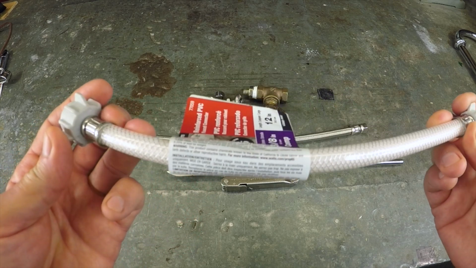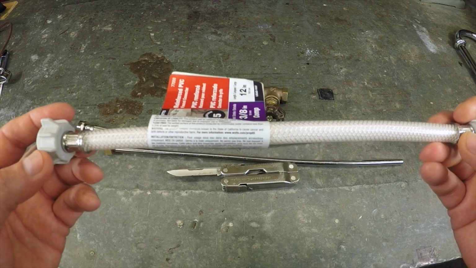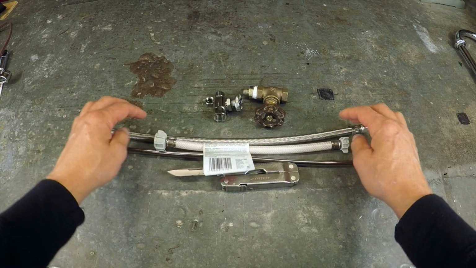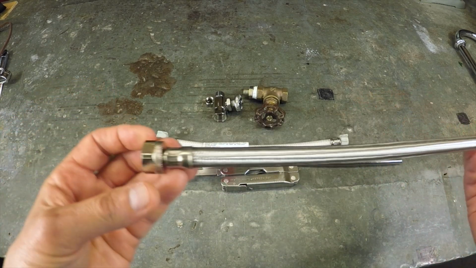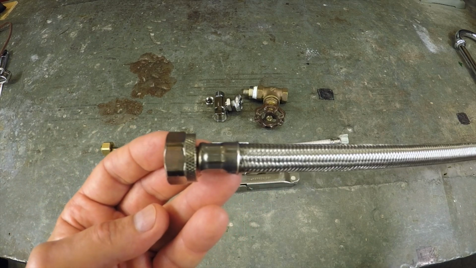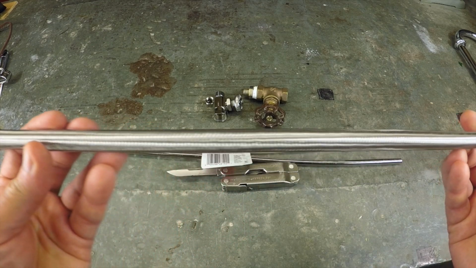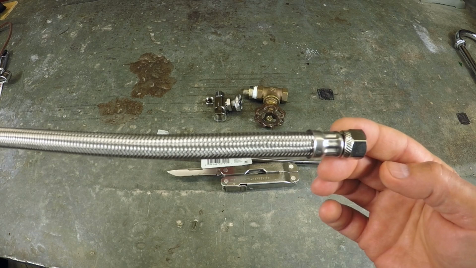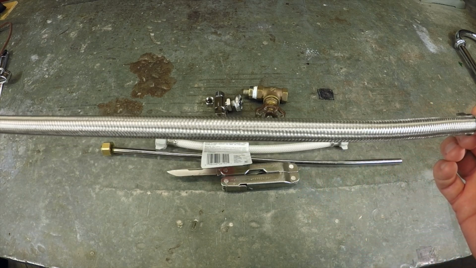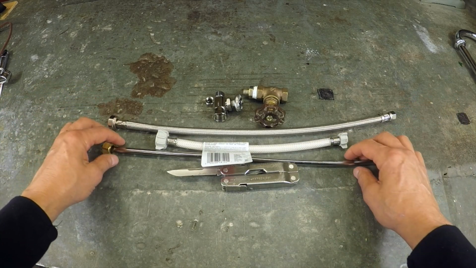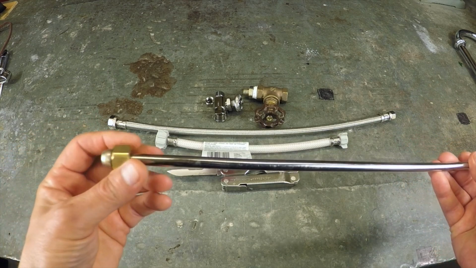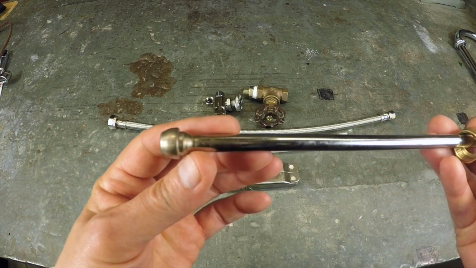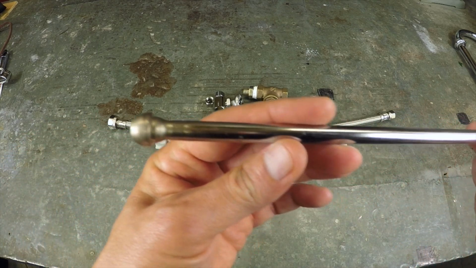And if given a choice, I would tell you to go either with the braided stainless steel versions. This is for a basin, but they make them for a toilet. This is what's most popular today. But you know, in my world, I'm always old school, and I like the solid copper version of a basin or a toilet connector.